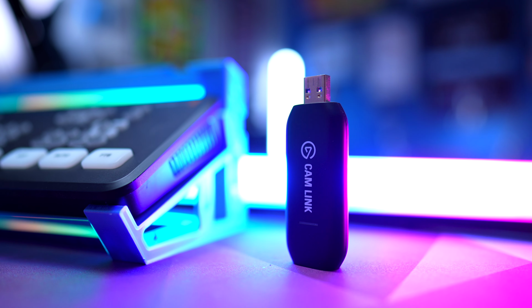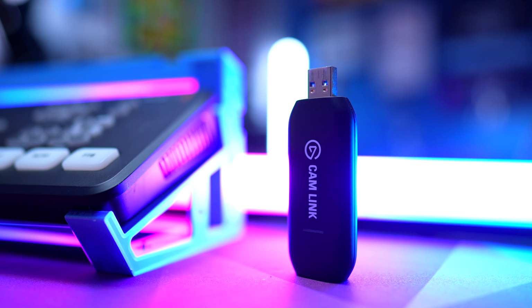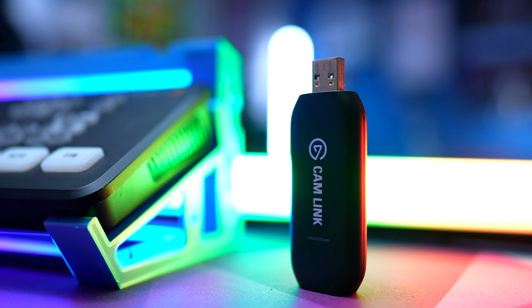I've been using Cam Links for, I don't know, the past 6 or 7 years, and I've literally never had a problem with one ever. They've been fantastic and they're affordable. It's definitely worth the investment for just an Elgato Cam Link if you want the simplest way to get an HDMI camera into your computer.